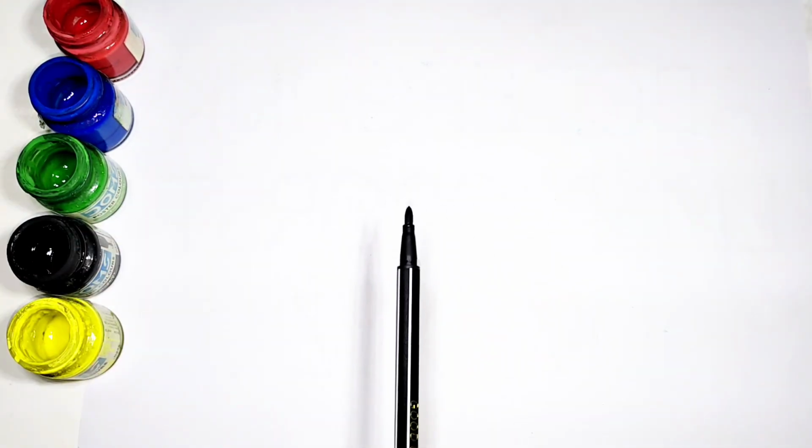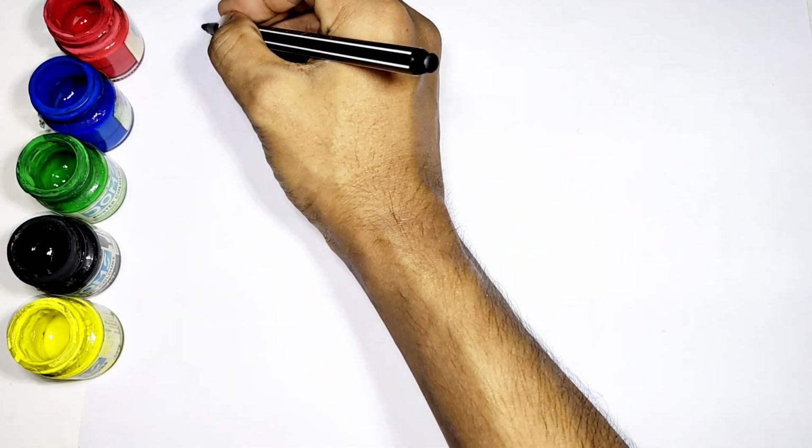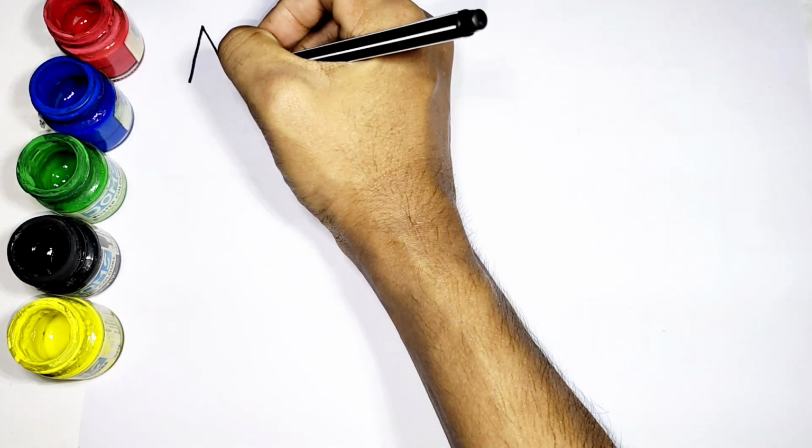Today we draw capital letter alphabets A to Z. First we draw the alphabet of A. A for apple, A for ant, and the next one is B.